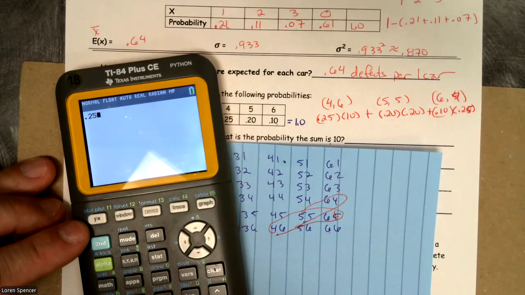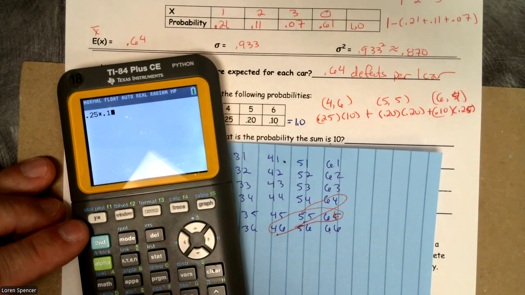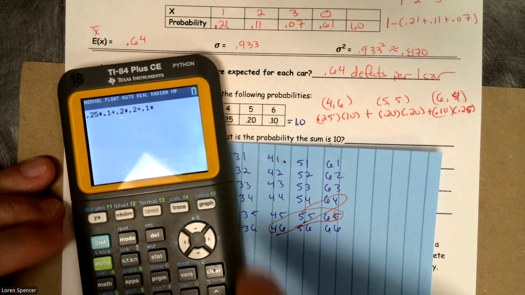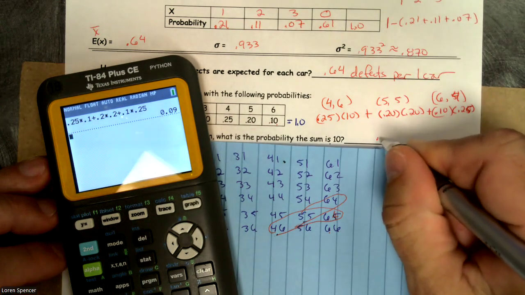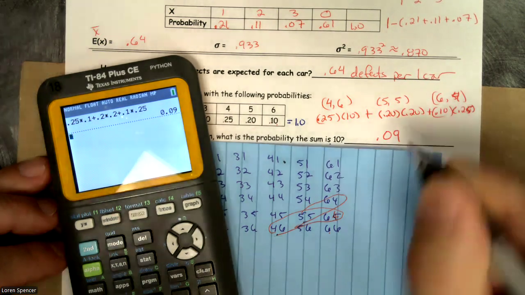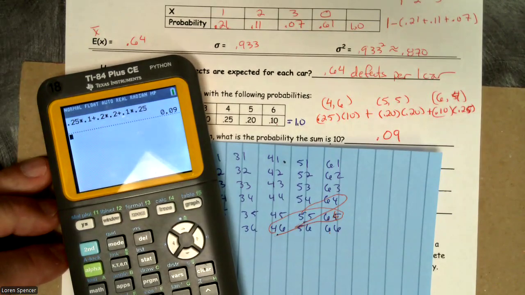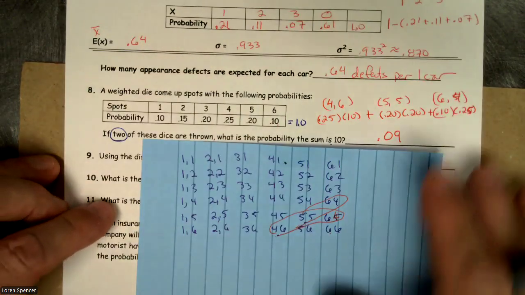0.25 times 0.1 plus 0.2 times 0.2 plus 0.1 times the probability of a 4, which is 0.25. And we get 0.09. Okay, so that's the probability the sum is 10.